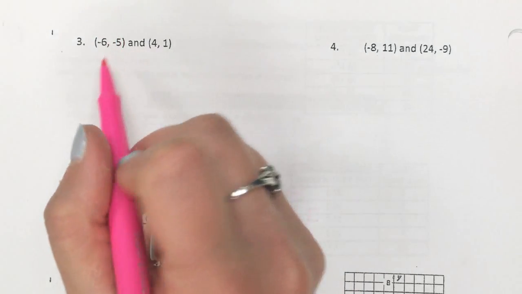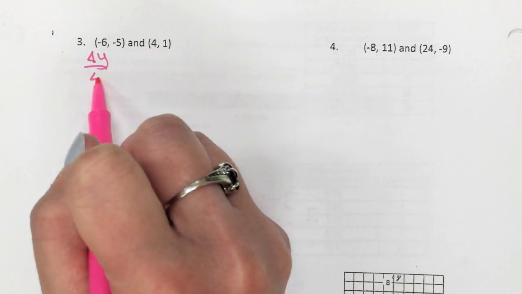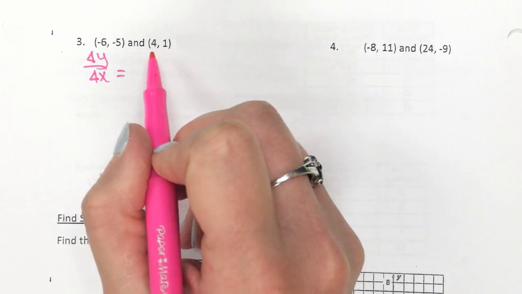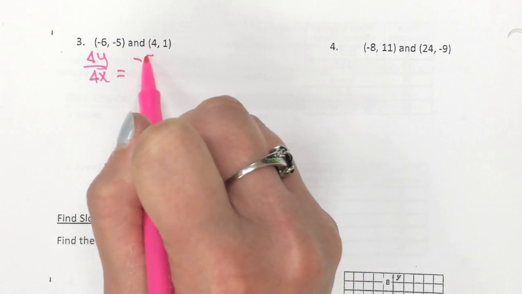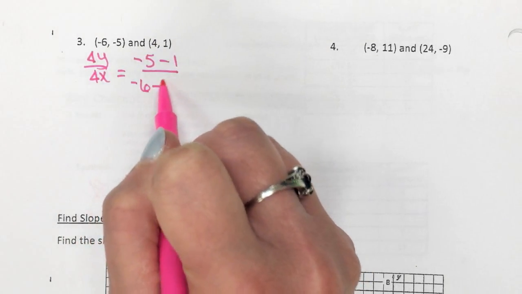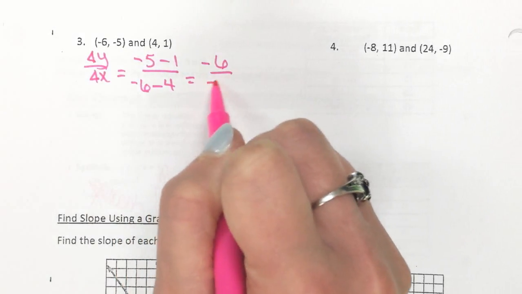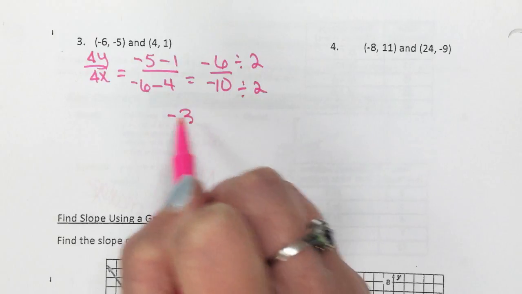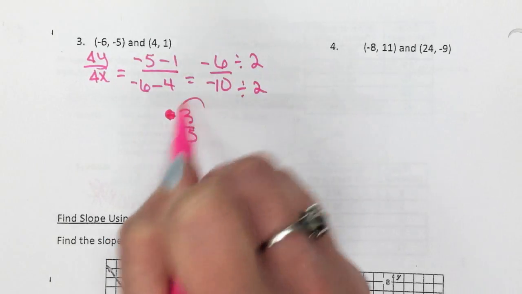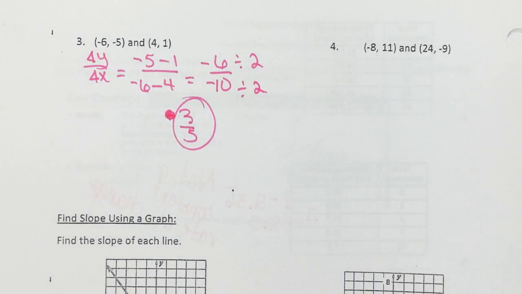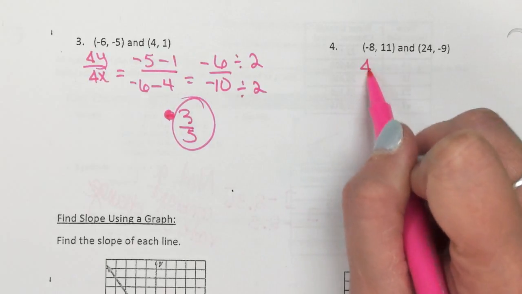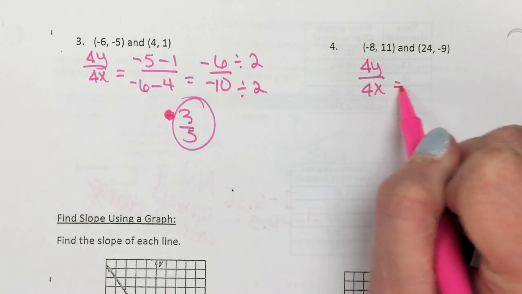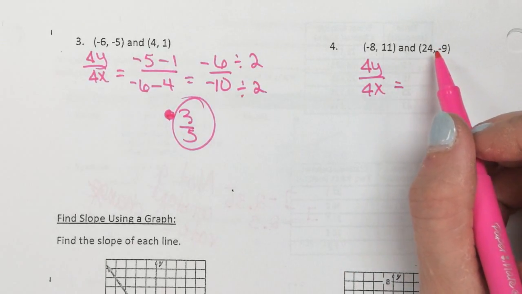All right, what about 3? What did y'all get on 3? 3/5? Very good, very good. 3/5. Nice job. What about number 4? What did you get for number 4?